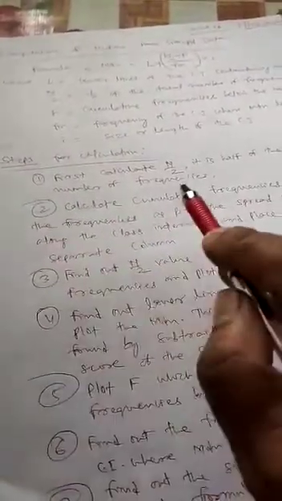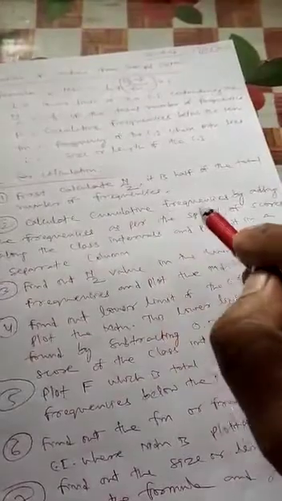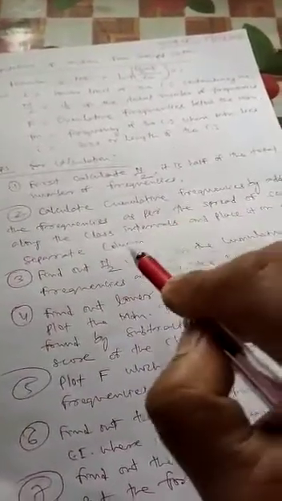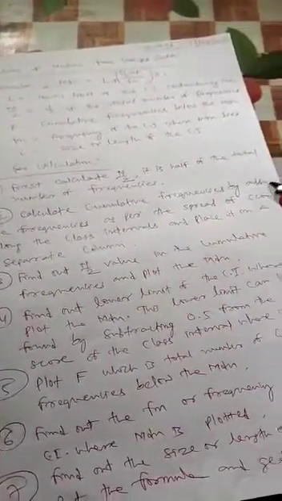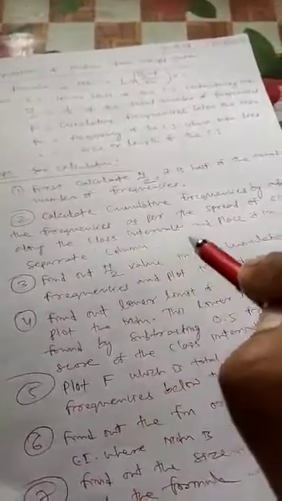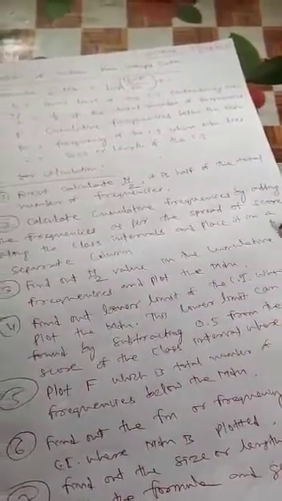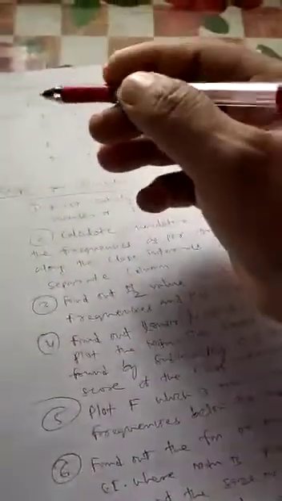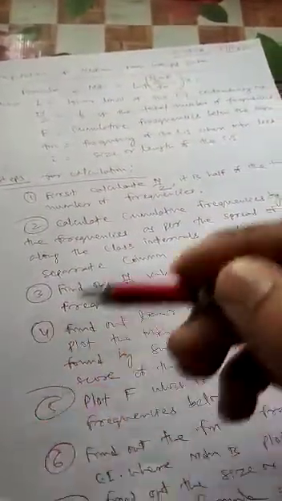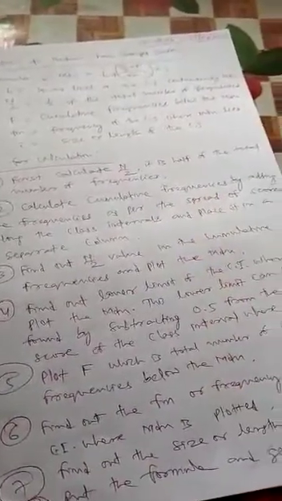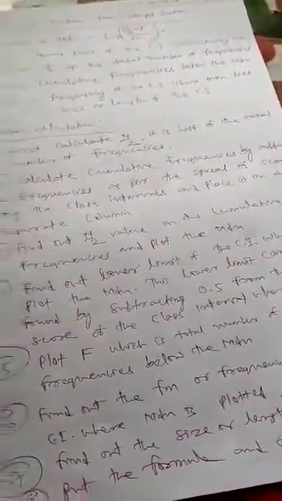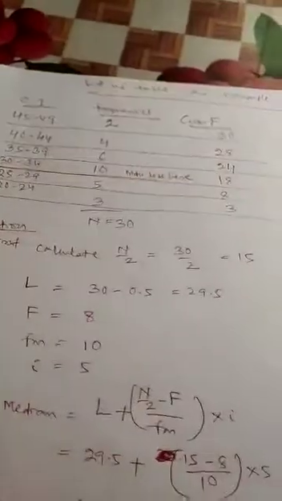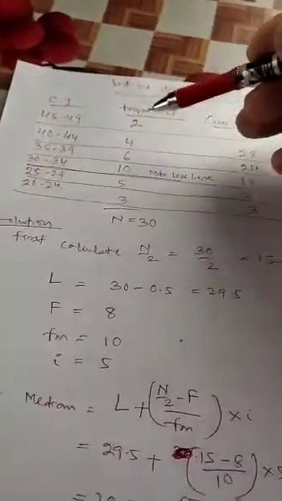Then after finding out this n by 2, we have to calculate the cumulative frequencies by adding the frequencies as per the spread of the scores along the class intervals and place them in a separate column. There will be two columns: one is the class interval, the second one is the frequency, and a third column we have to make will be called cumulative frequency, like this: CI, F, then CF.